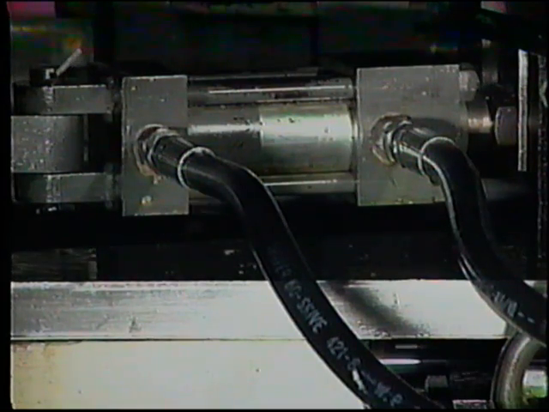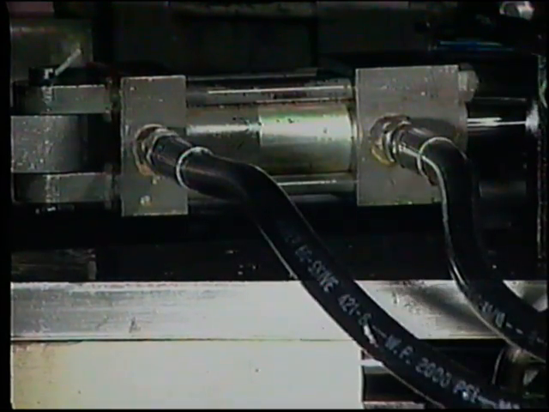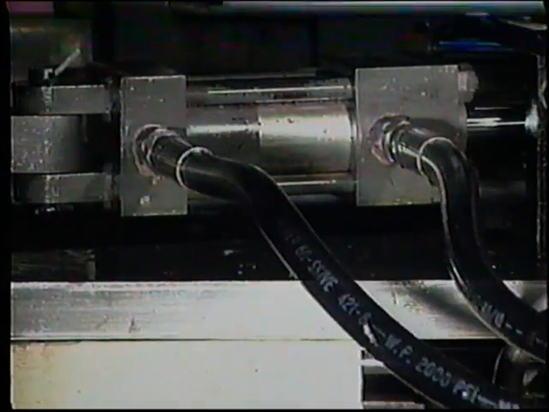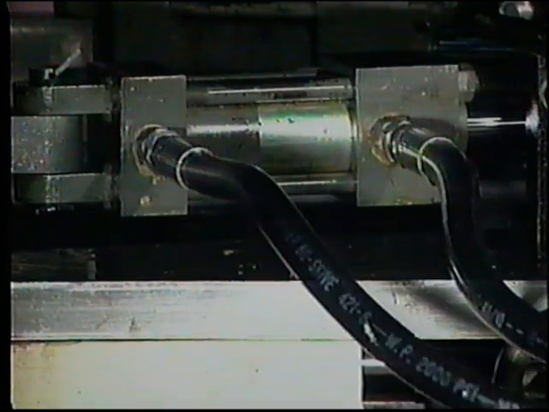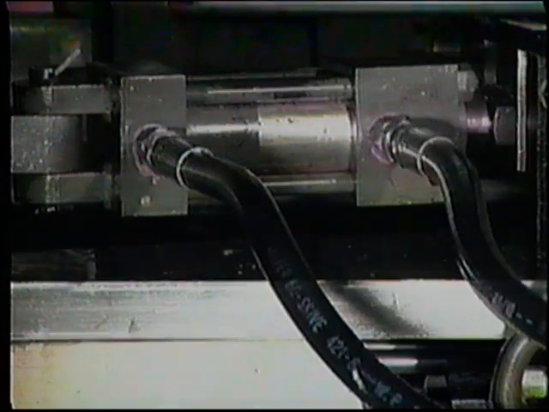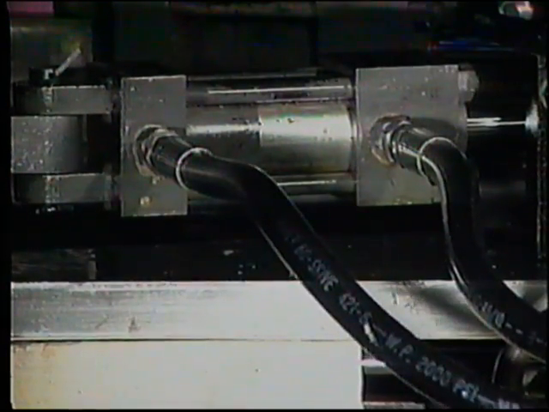Most cylinders in use today are double acting. That means they can apply force in both directions. They have a port at each end, and the piston will move in either direction. Which way they move depends on which port is being used as the inlet port and which port is being used as the outlet port. We've labeled these ports A and B.